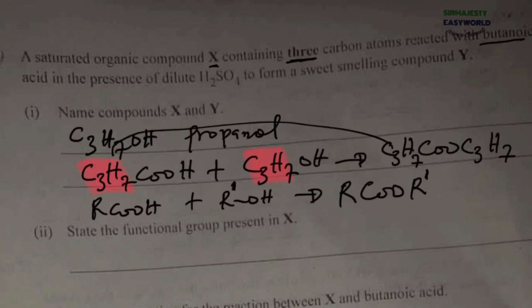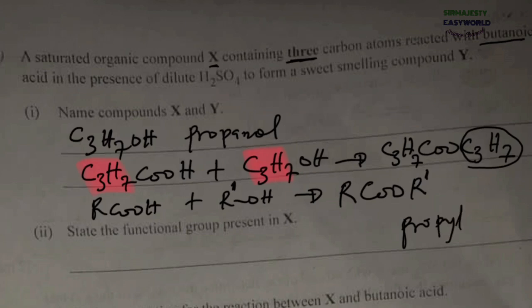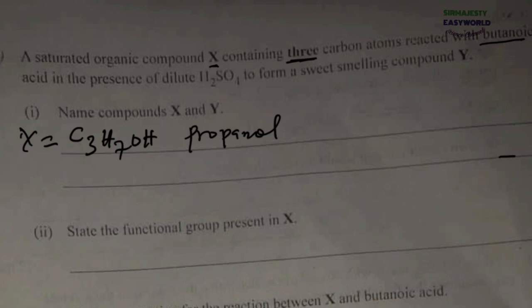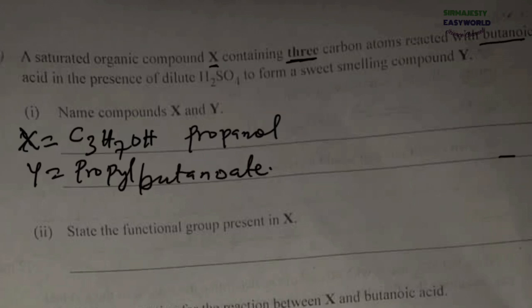Okay, so the product formed is, they told us to get the name, so let us now name the product. In naming of esters, you can watch one of my videos here on how to name esters using alkyl-alkanoate system. So we name this one first, 3 carbons, and hence propyl. Then coming here, we have 3 carbon, this 3 plus this one here 4, so it will be propyl butanoate. So we are going to fill in that here X is propanol, while Y is propyl butanoate. Propyl butanoate. Just fill it in.